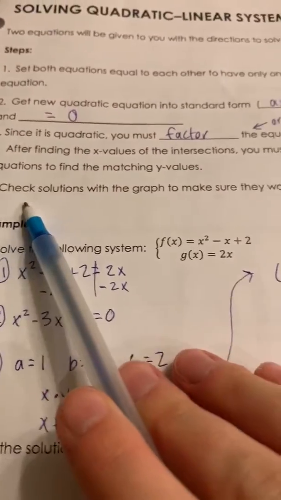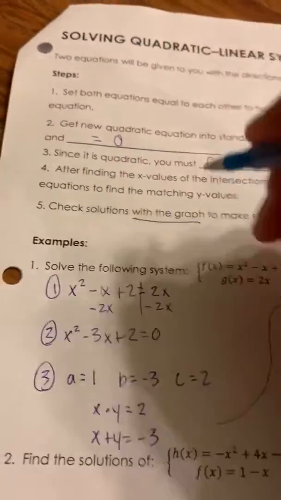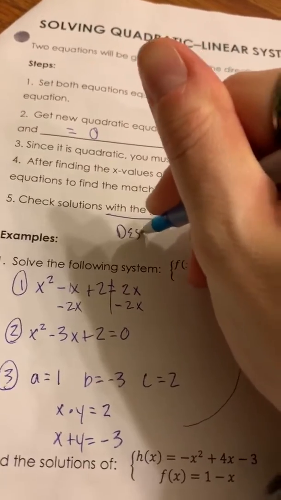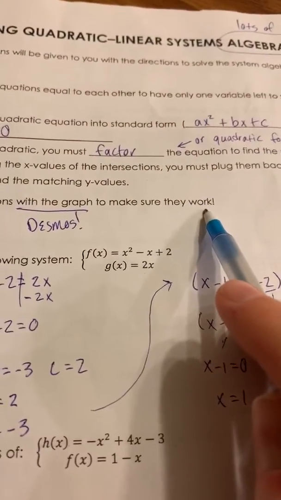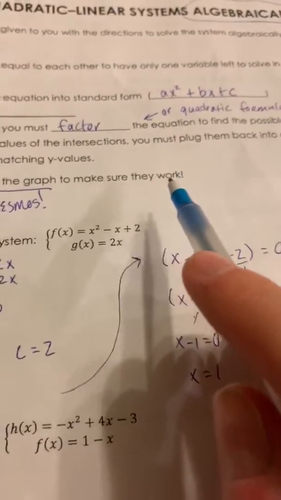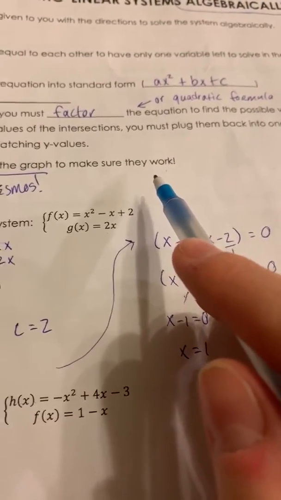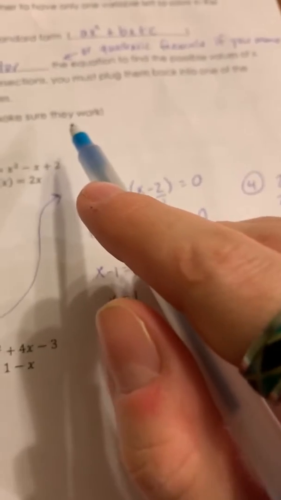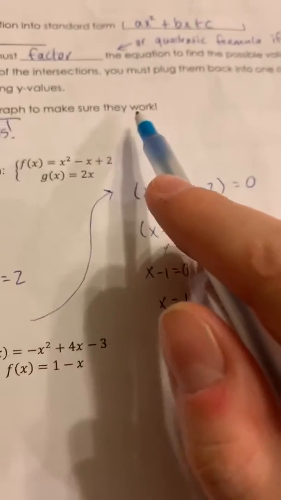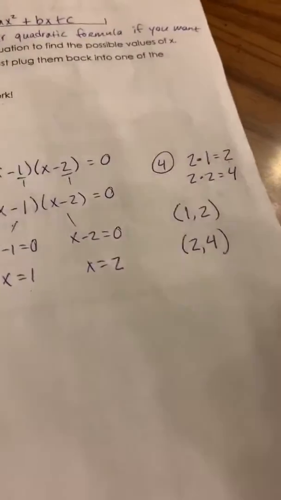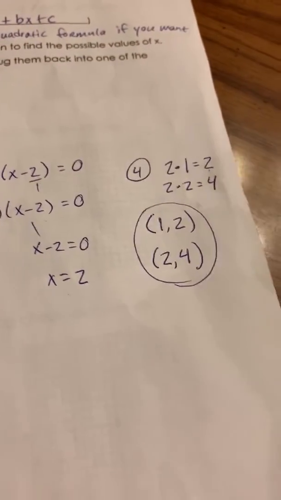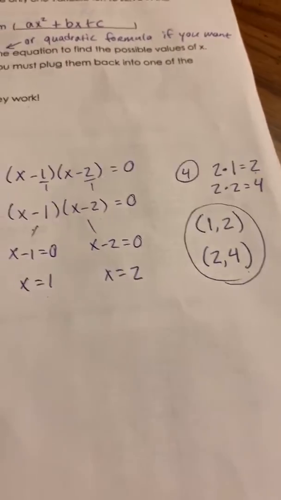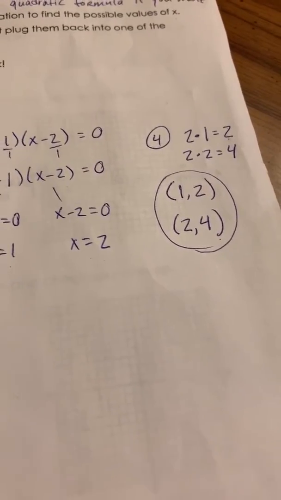Step 5, check solutions with the graph. So you're going to check your solutions on Desmos to make sure that they work. If I come over here to check your problem and it's not right and you haven't checked it on Desmos, you know that's going to be the first thing that I tell you to do. So you might as well do it before I get there anyway. Assuming these are right, because you're going to check them on Desmos, those are our 2 solutions.